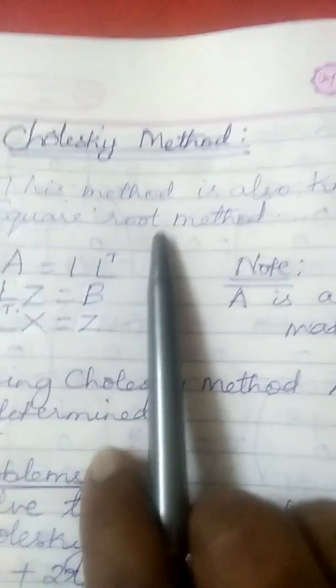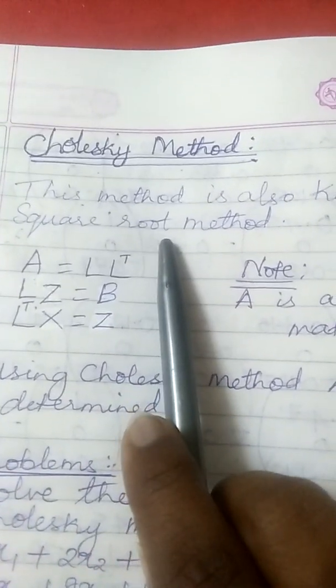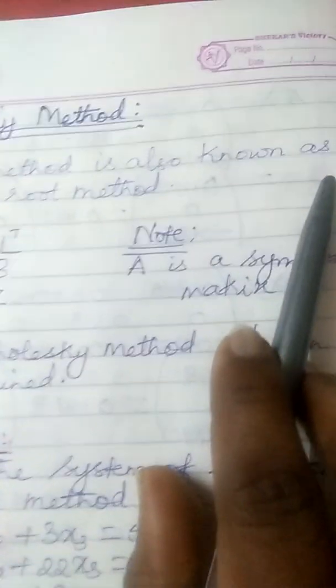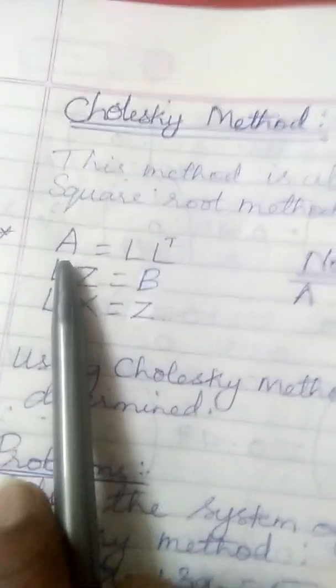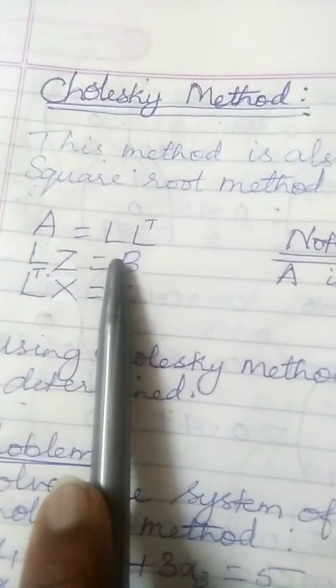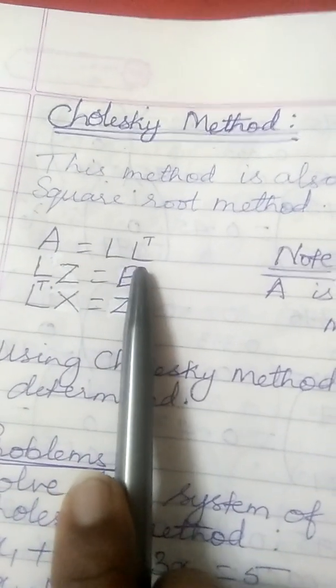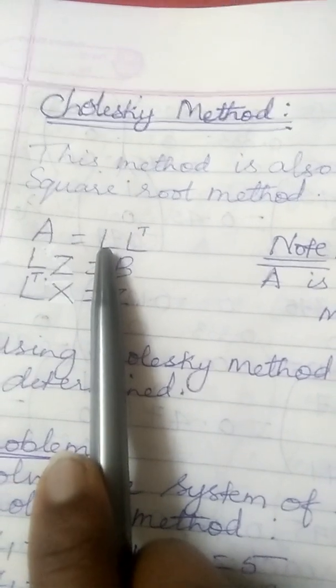Hi, today's topic is the Cholesky method, which is a part of the LU decomposition method. This method is also known as the square root method. In this method, we have to decompose the given matrix A as L L transpose. L is the lower triangular matrix and L transpose is the transpose of the L matrix.